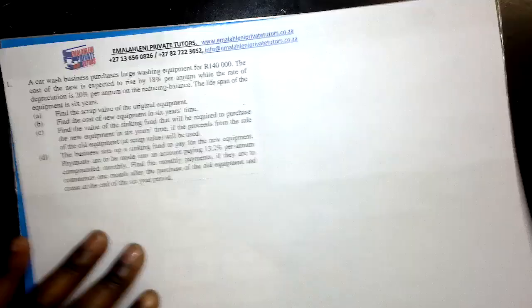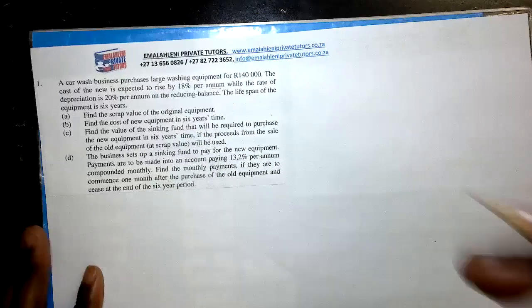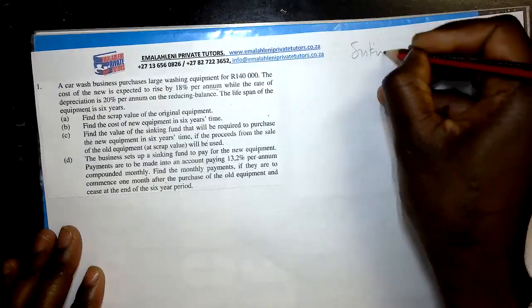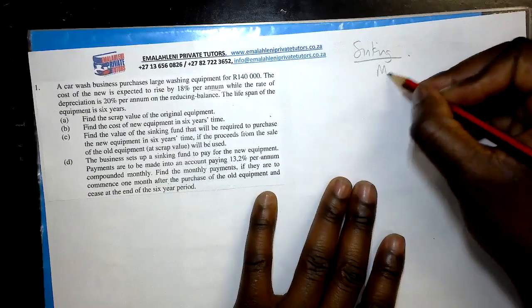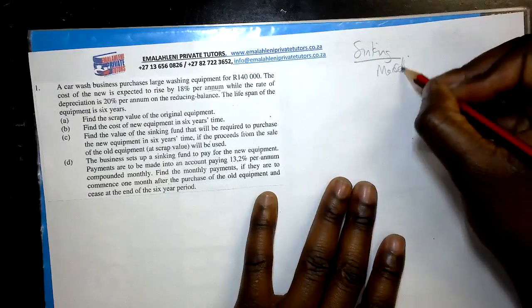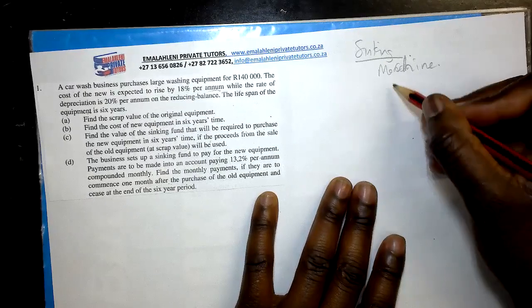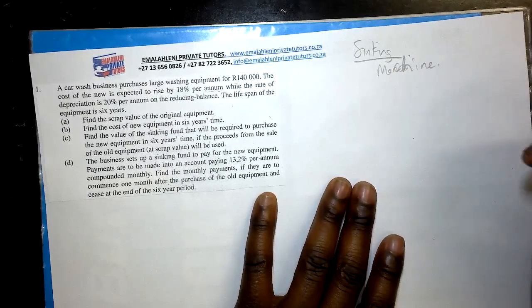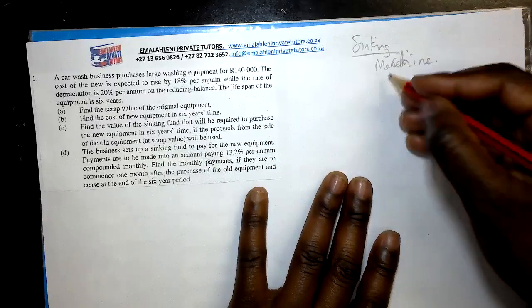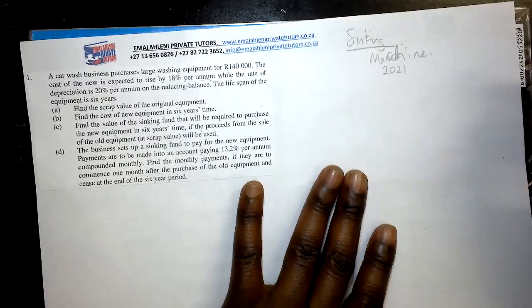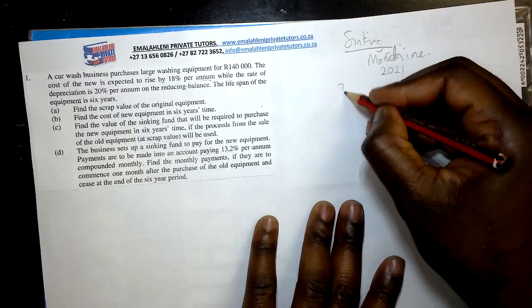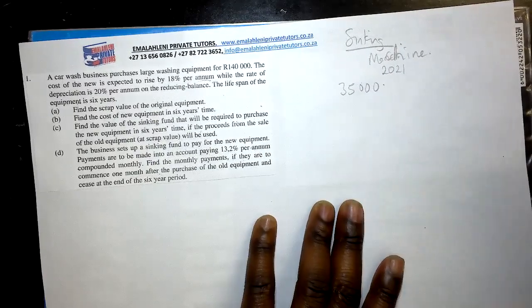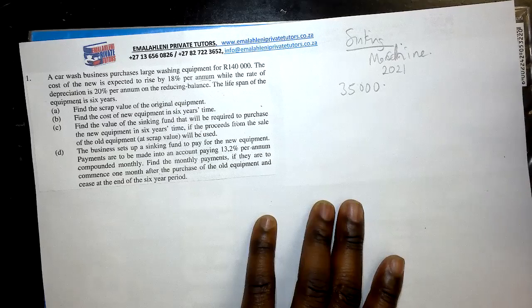Now let's move on to sinking funds. Now, understand something here. You buy a machine. Don't worry, I'm a science teacher, I don't know the spellings. In 2021, the machine is costing 35,000. Now it's costing 35,000, then you buy it.